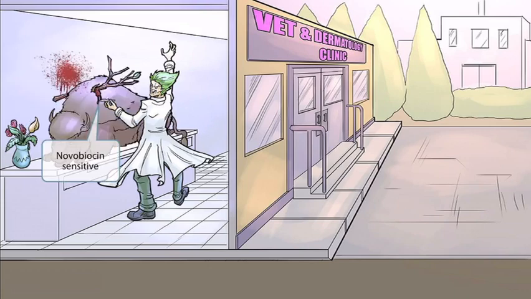This is a vet clinic, so we thought it would be fitting to include a bison on the table. Bison sounds like novobiosin, so it will be our symbol for the novobiosin test. The fact that the bison is vulnerably sitting on the operating table and appears injured should help you remember that Staph epidermidis is novobiosin sensitive.